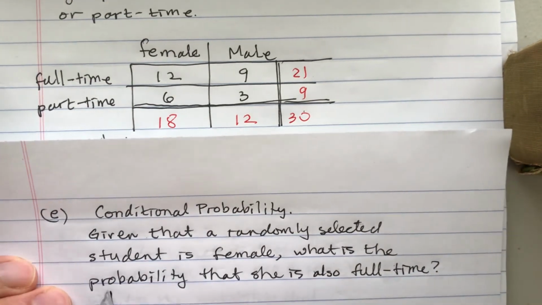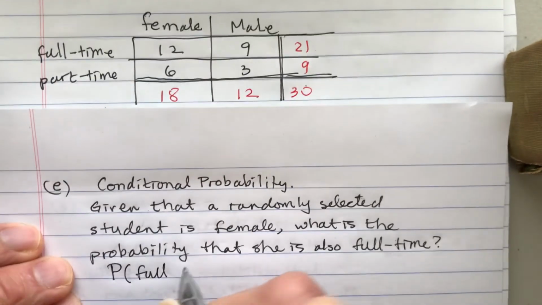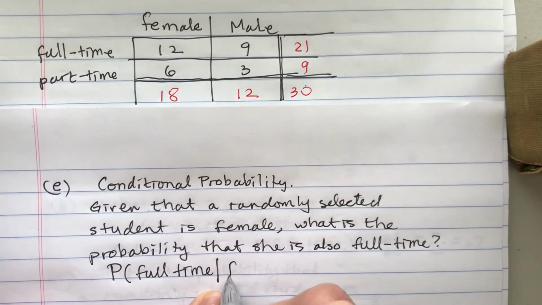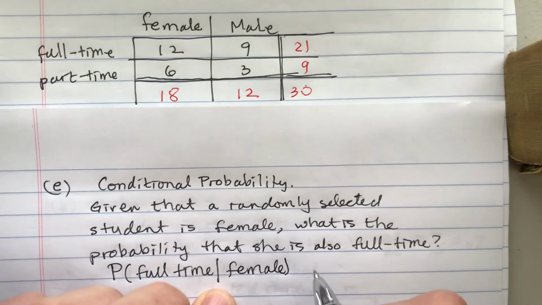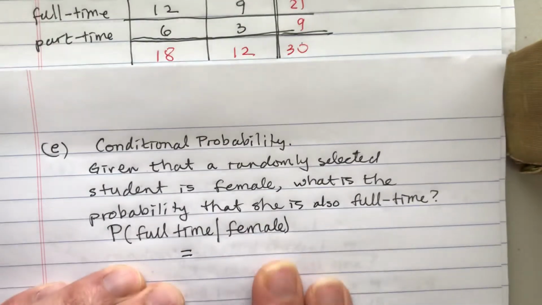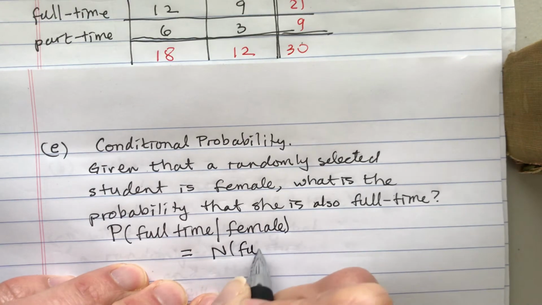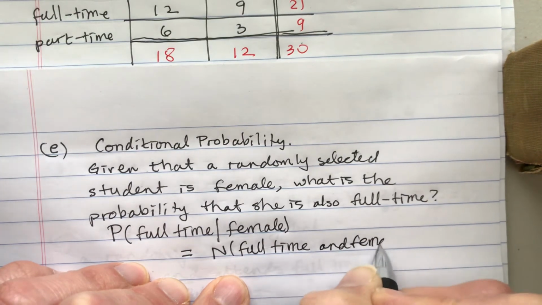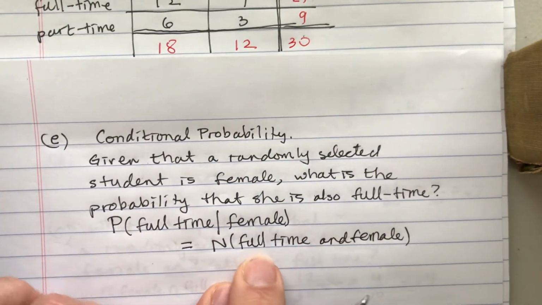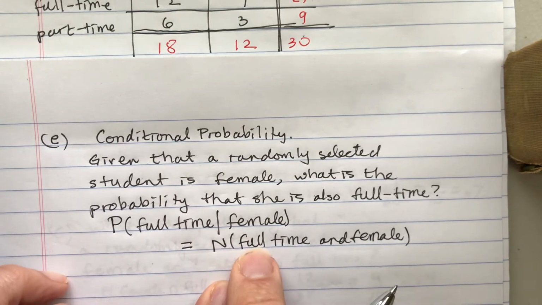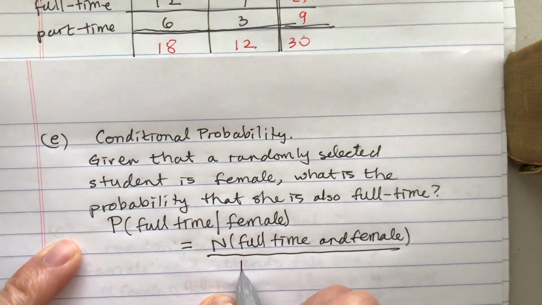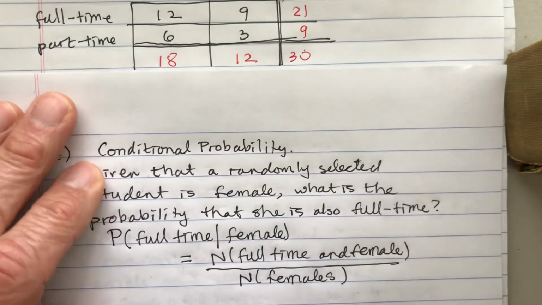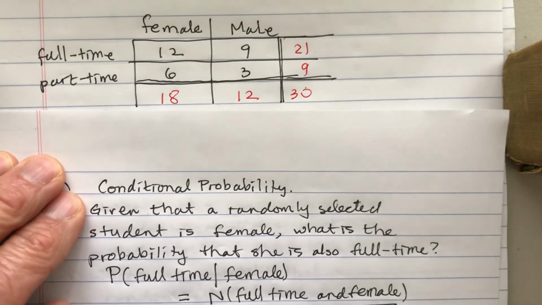So what we're trying to do is find the probability of full-time given, and we write that bar, conditioned on the fact that it's a female. The way we do that is we look at the number of full-times that are also female. So we're only going to look at the females. Why would we look at the males? We're asking out of the females, how many are full-time? And so we divide by the females. On the chart above, we just look at the females.